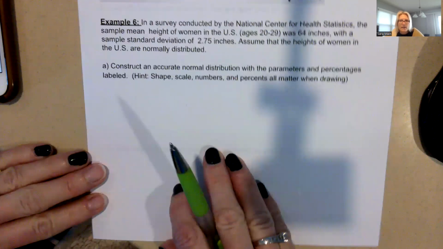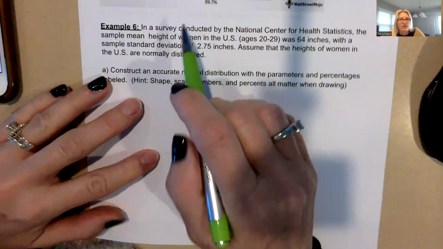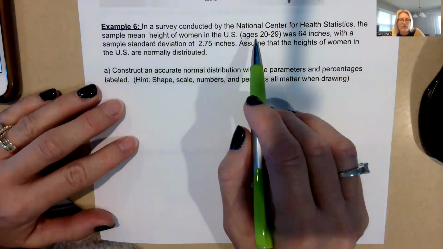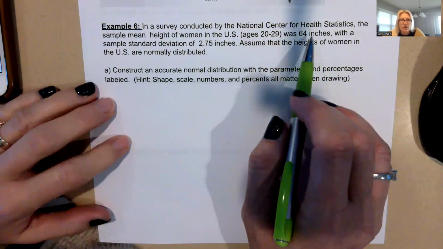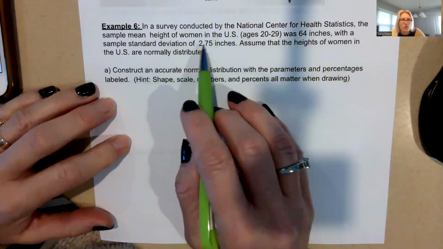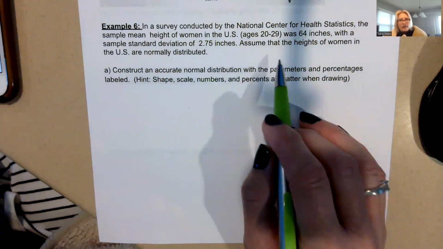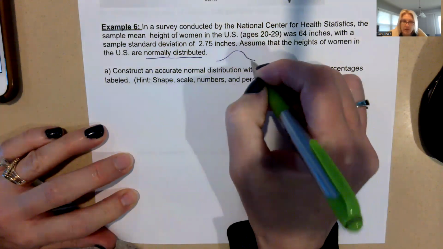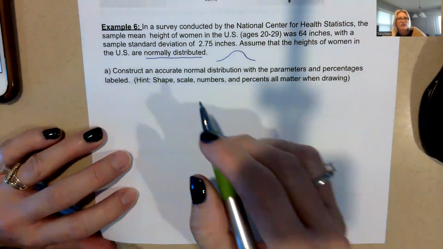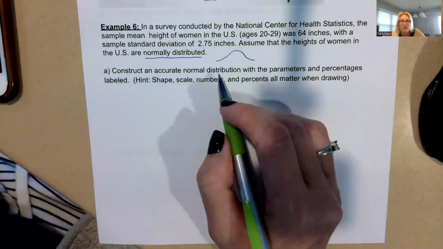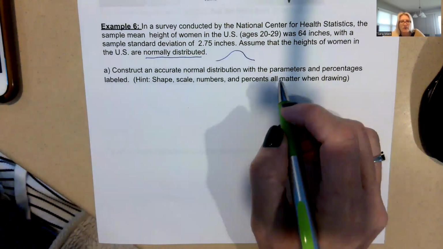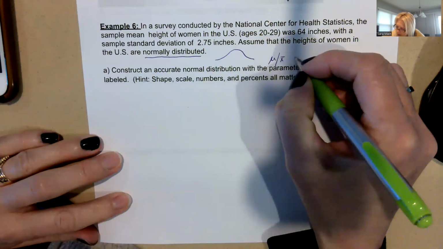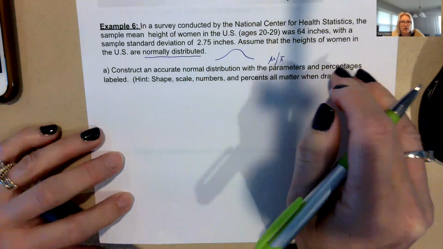So let's look at an example of how this might look. It says, in a survey conducted by the National Center for Health Statistics, the sample mean height of women in the US ages 20 to 29 was 64 inches with a sample standard deviation of 2.75. Assume that the heights of women are normally distributed. Because we're assuming they're normally distributed, we can draw this curve. Construct an accurate normal distribution with the parameters and percentages labeled. Parameters meaning the mean, either the mu or the x bar, and then the standard deviations, and the percentages.